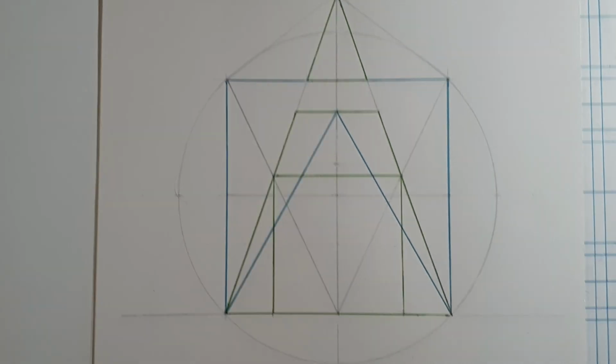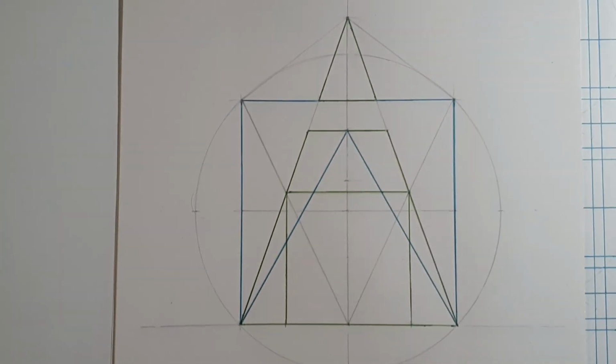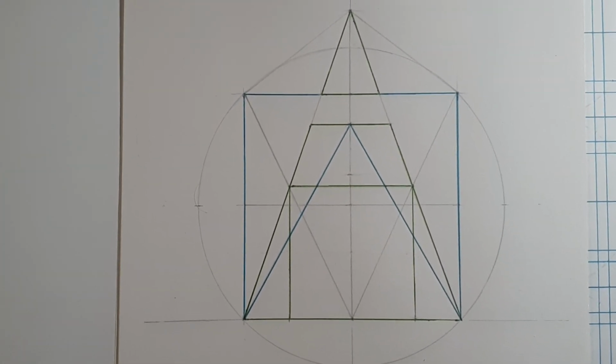So that's interesting, and that's what made me think of Mathos right away.